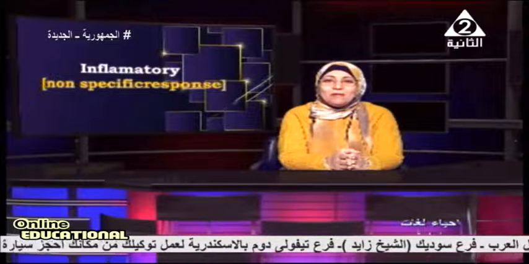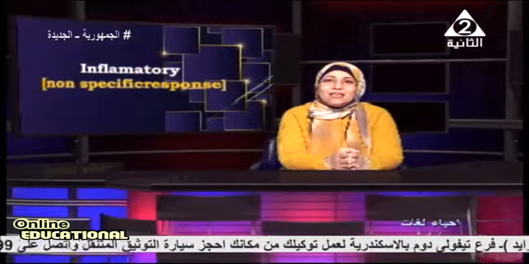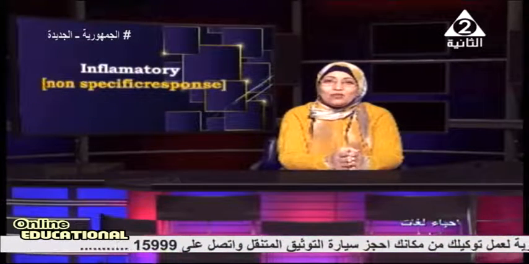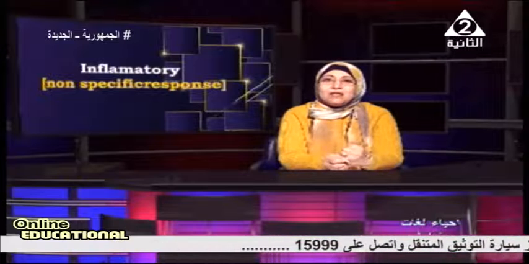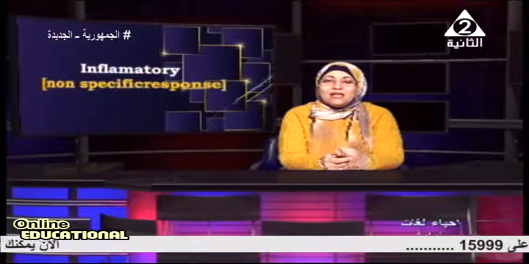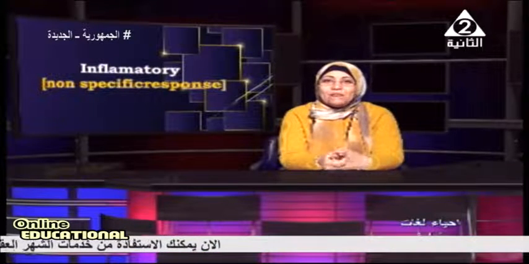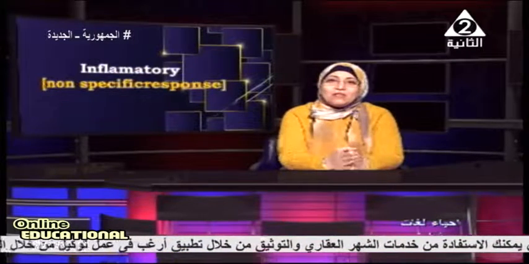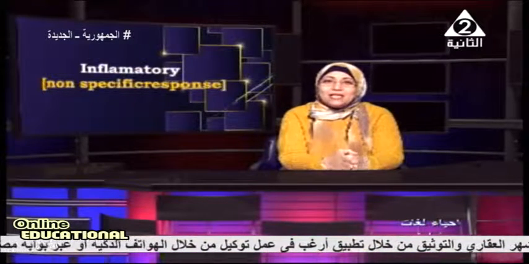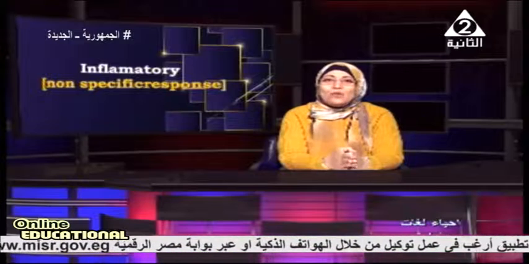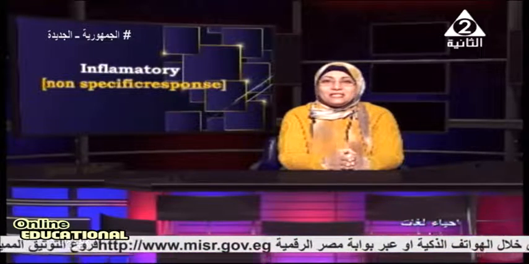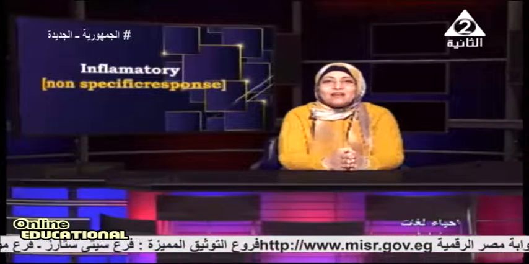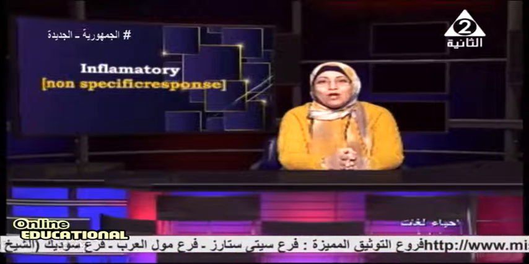Also, we describe some types, like the lymphatic organs. What are the lymphatic organs? Like the spleen, tonsils, and thymus gland. All of these items we can talk about in the last period. Today in this session we will complete the lymphatic system, and we start with the non-specific response. What is the non-specific response?